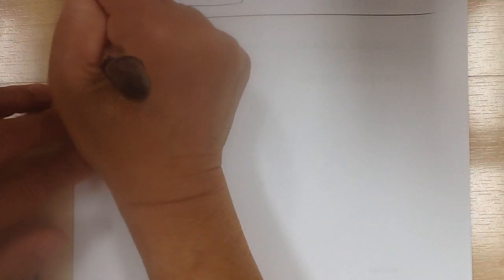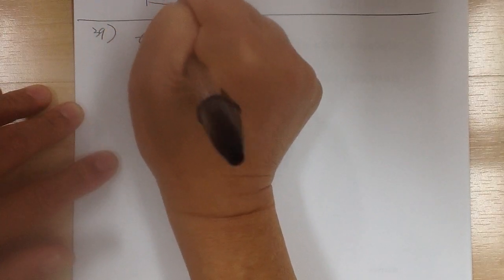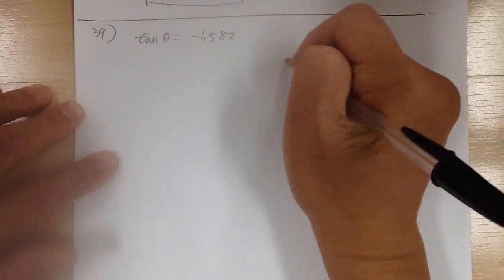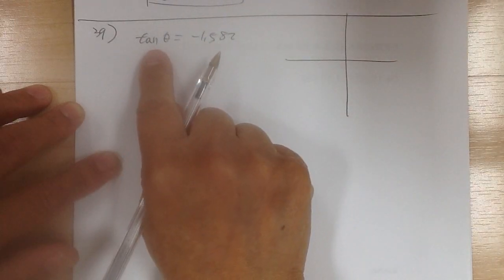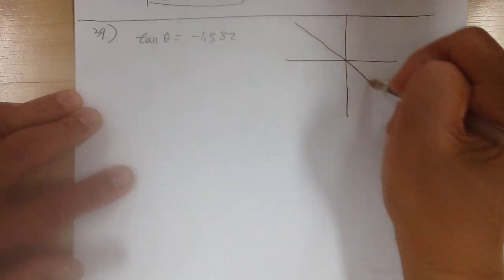Okay, let's go to 39. You have tangent theta equal to negative 1.582. So remember, tangent is a slope. When slope is negative, that means it's going to go down this way.